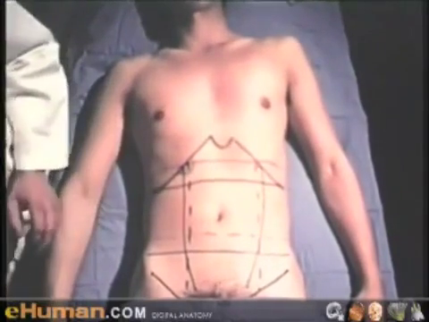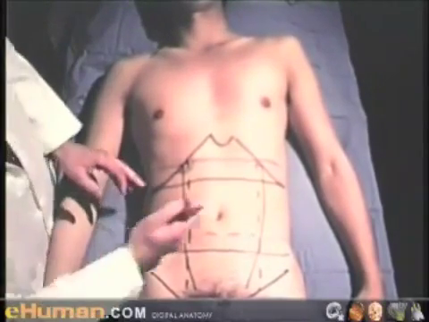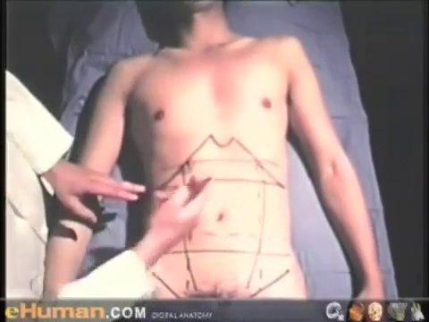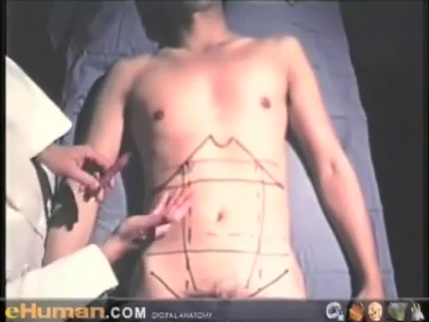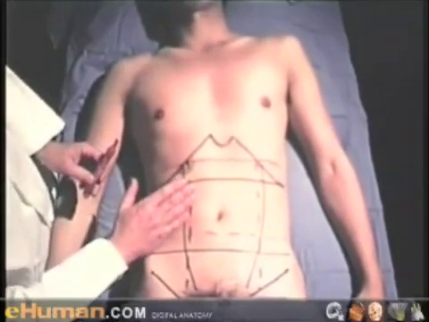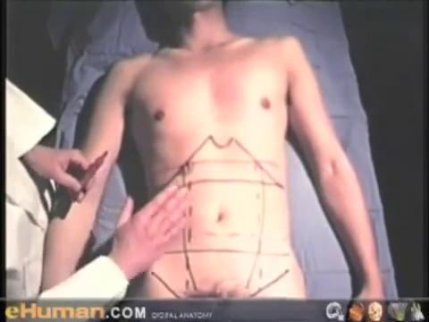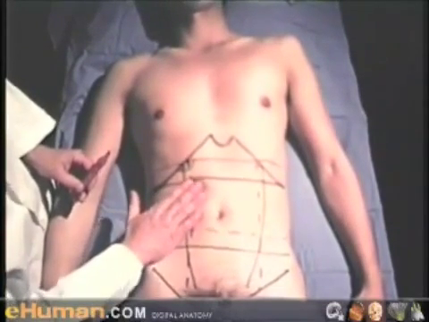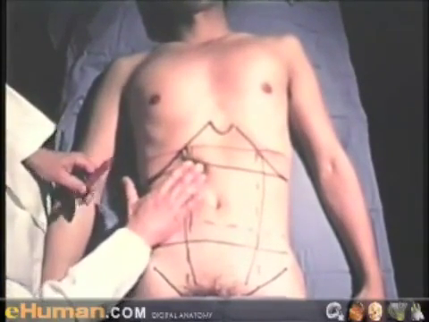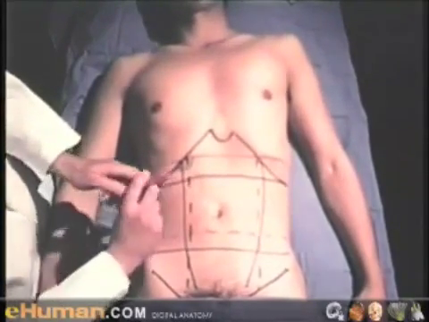Now we can place in the position of the liver. In the adult, the lower margin of the liver, in a well-developed individual with thick abdominal muscles, is difficult to palpate. But in a thin individual with fairly thin muscles, if you ask the patient to take a deep breath, you can feel the lower margin of the liver come down. It's just about a finger's breadth beneath the costal margin.